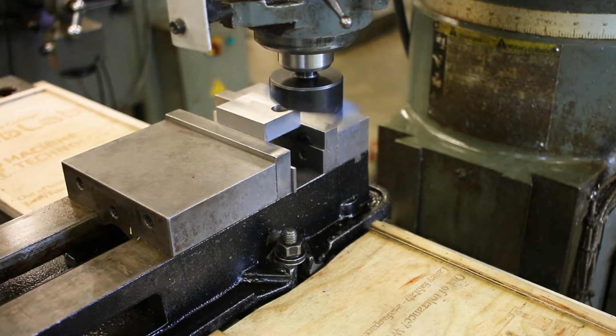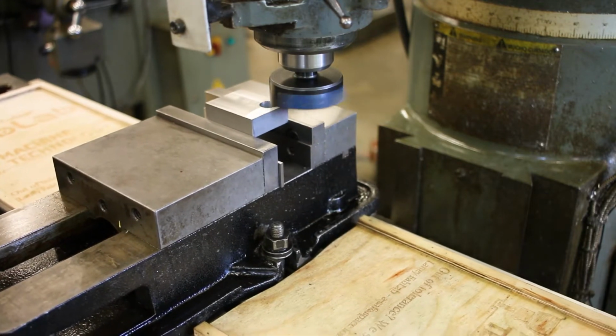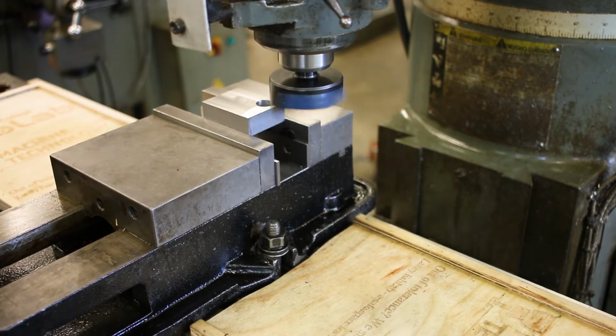All right. Raise the knee right there. Good touch off. Zero it. I'm going to take 5 thousandths just to clean it up.